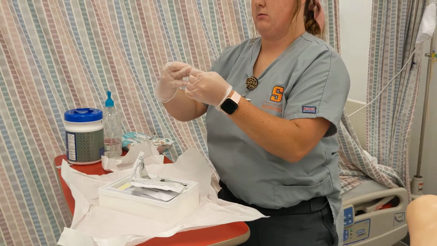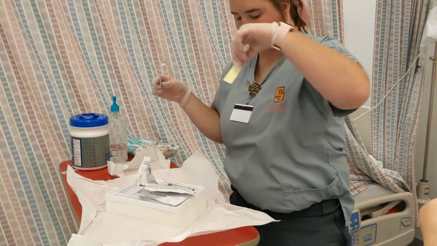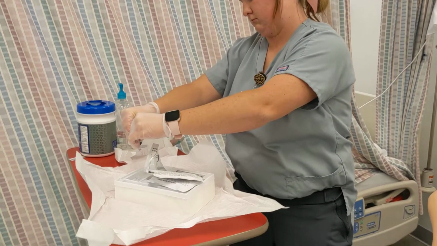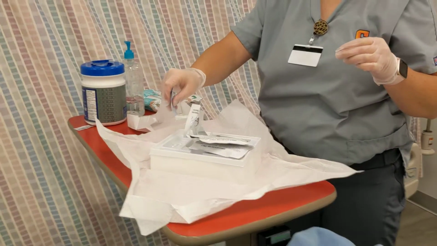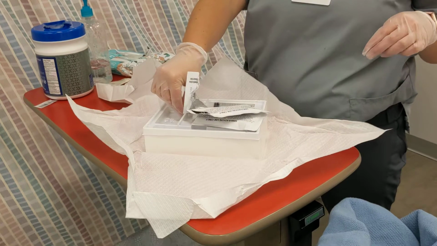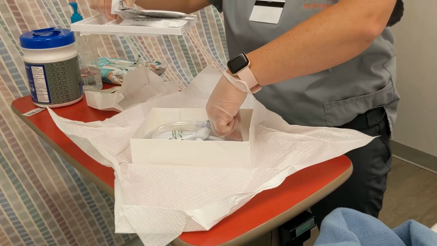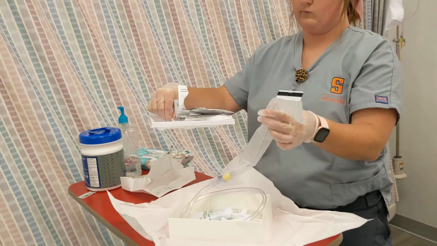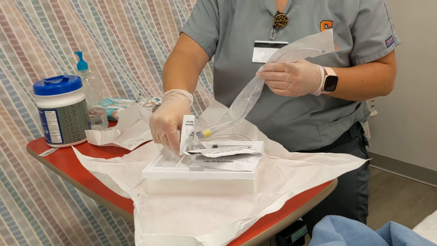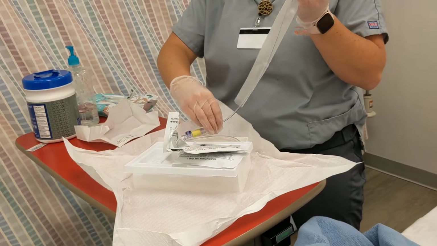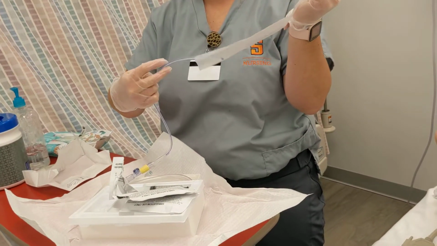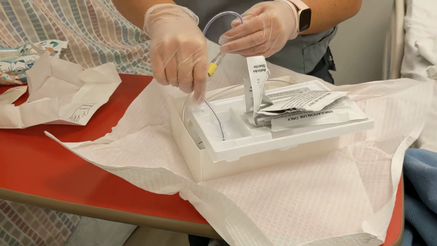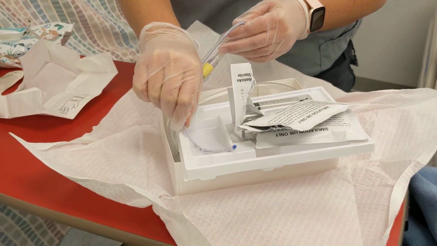Dump my lube out. Okay, now I'm going to lubricate 2 to 4 inches of the end of my catheter.